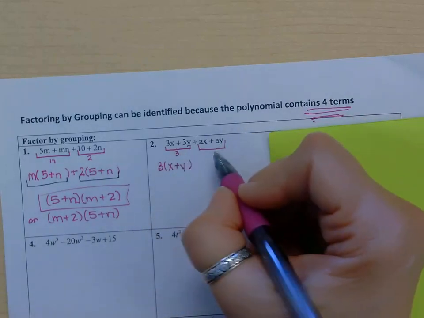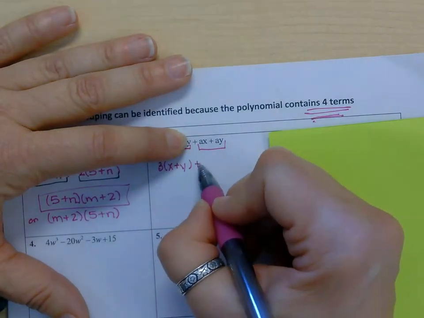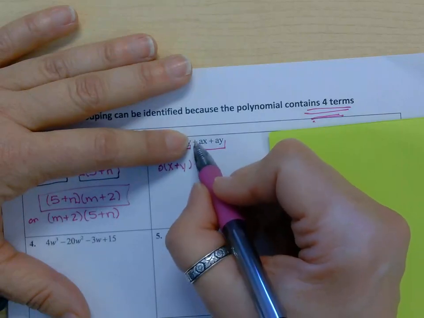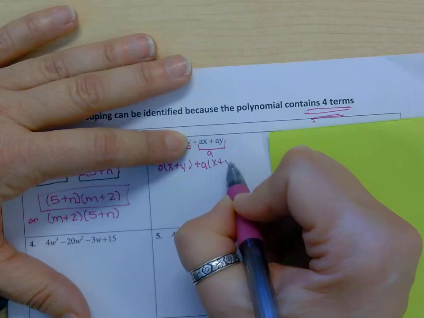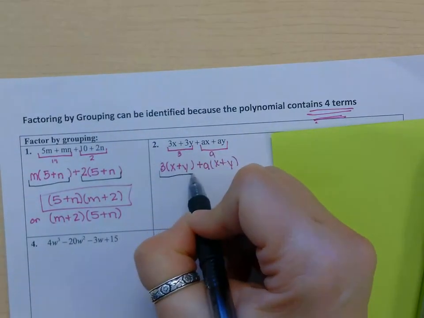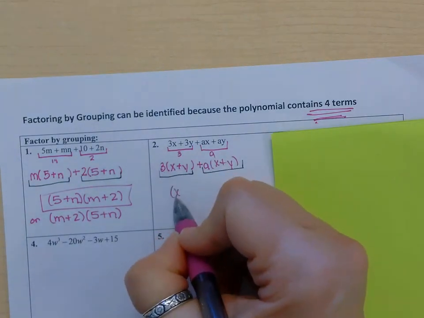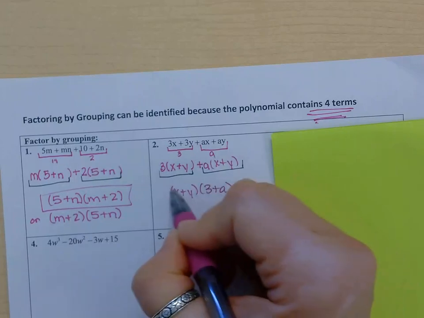I'm just showing you. Now I look at the second 2 terms, and they have an a in common, and I write plus a. For one reason, these are all positive, but another is there's a plus right there. If I factor out the a, I have x plus y. And now I can look at these 2 things, and they both have an x plus y in them. And I'm left with 3 plus a.